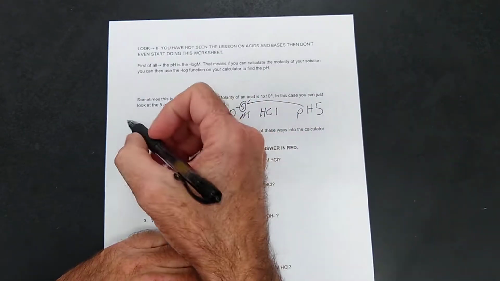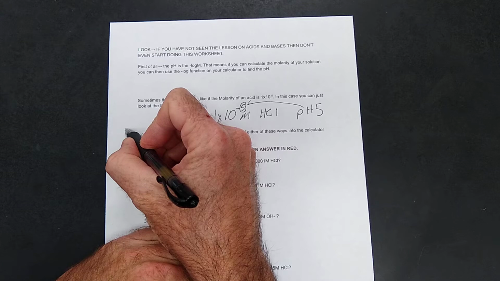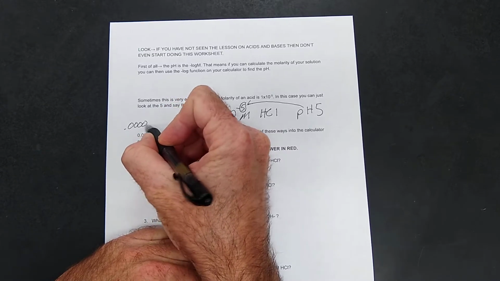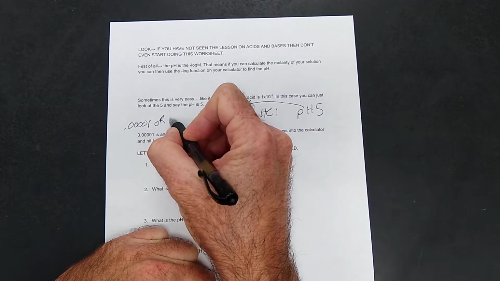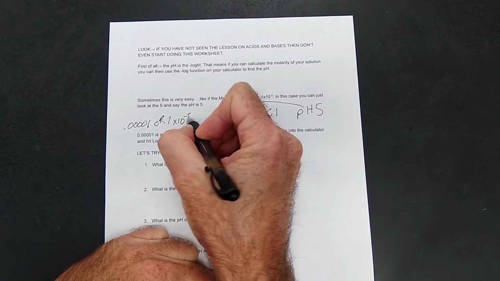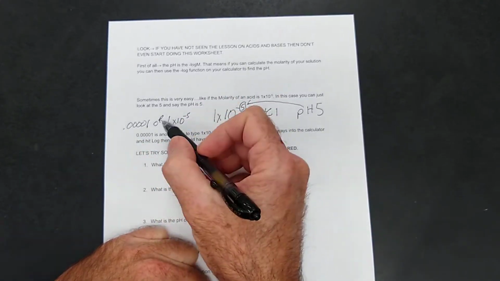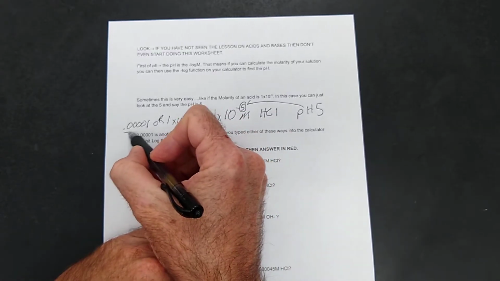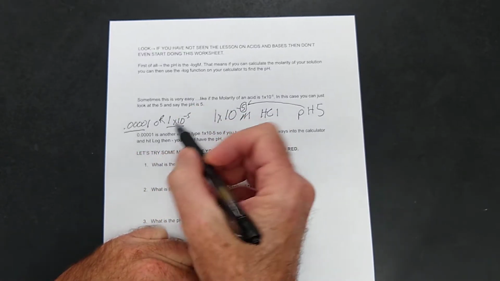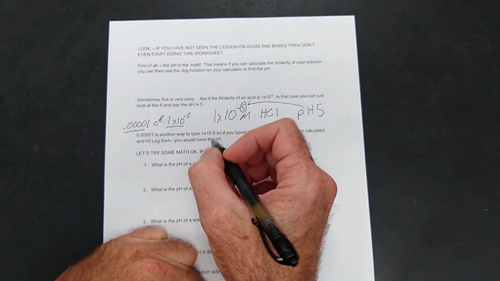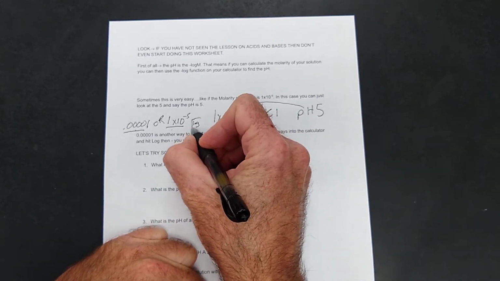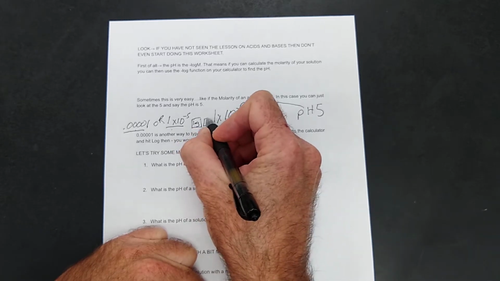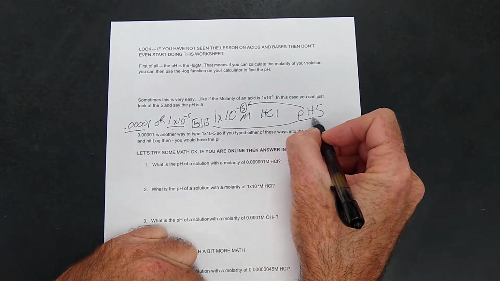In other words, if you typed in either 0.00001 or 1 times 10 to the negative fifth, that's the same number. Okay, you should already know this. If you type those numbers in, then you hit the log button on your calculator, and then you hit the negative button, it will say 5.